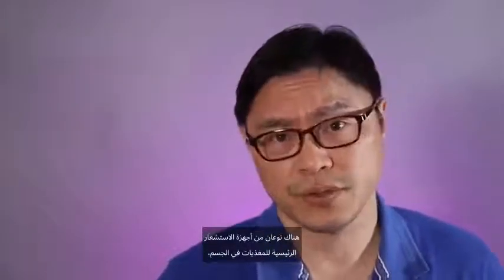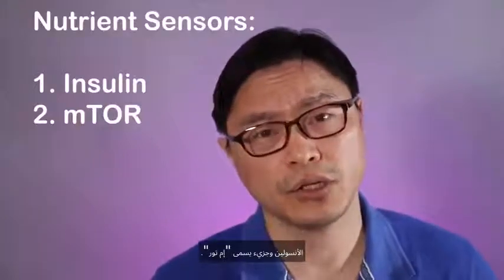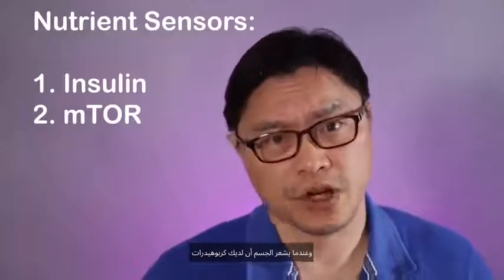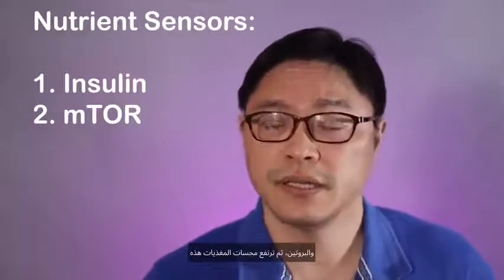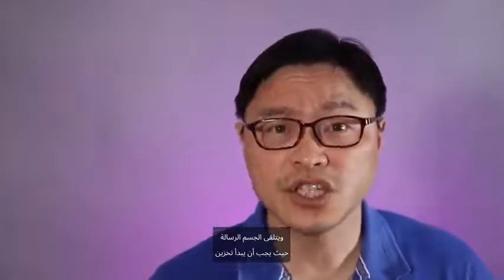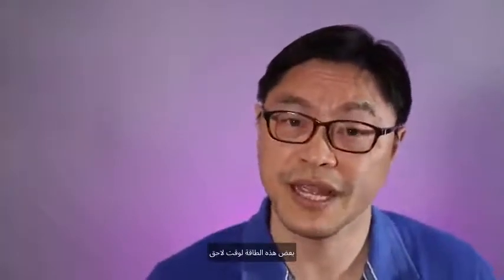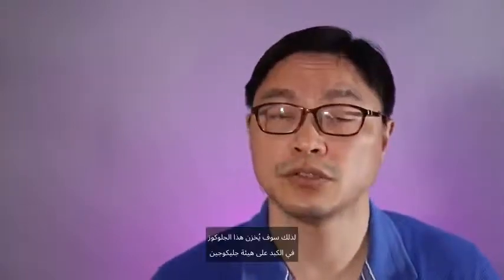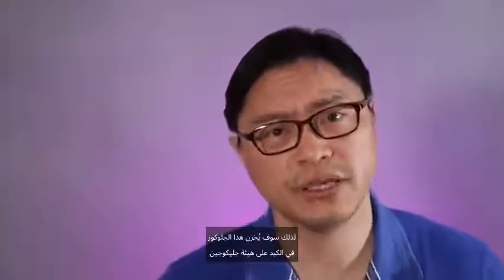There are 2 main nutrient sensors in the body, insulin and a molecule called mTOR. And when the body senses that you have carbohydrates and protein, then these nutrient sensors go up, and the body gets the message that it should start storing some of this energy for later on when there might not be any food available. So it's going to store that glucose in the liver as glycogen, and the body fat is also going to take the triglycerides.